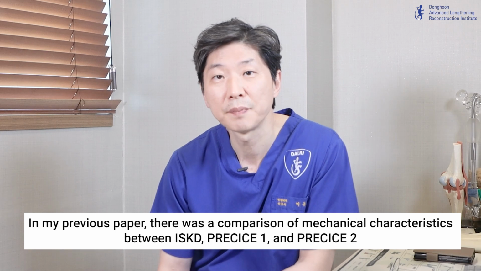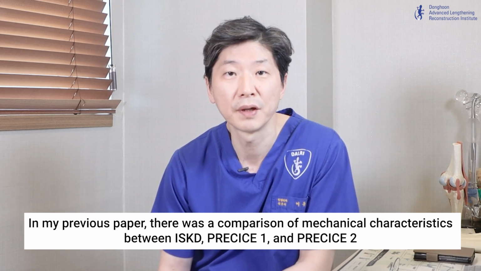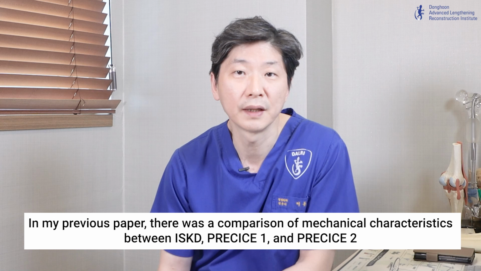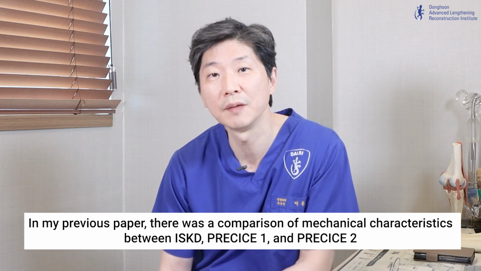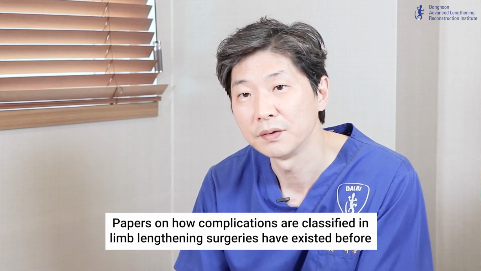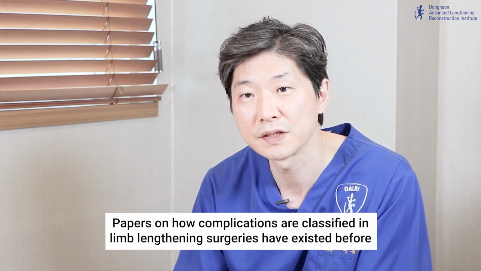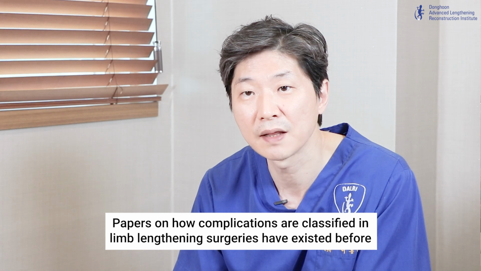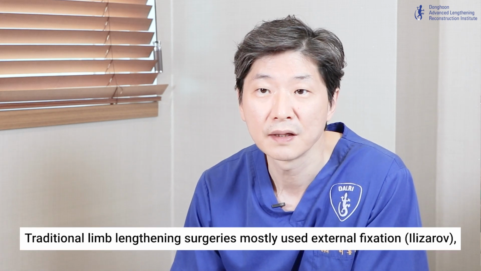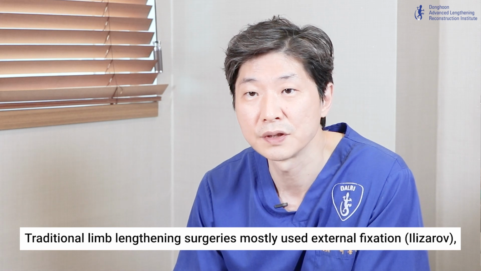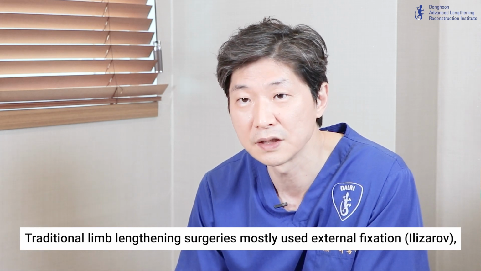In my previous paper, there was a comparison of mechanical characteristics between ISKD, PRECICE 1 and PRECICE 2. Papers on how complications are classified in limb lengthening surgeries have existed before. Traditional limb lengthening surgeries mostly used external fixation, like Ilizarov.